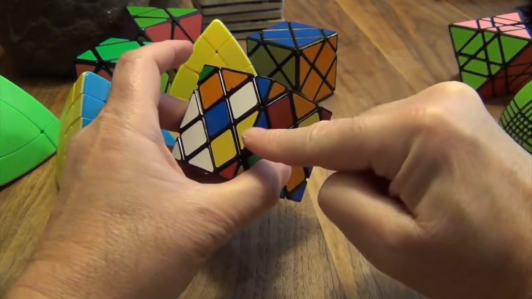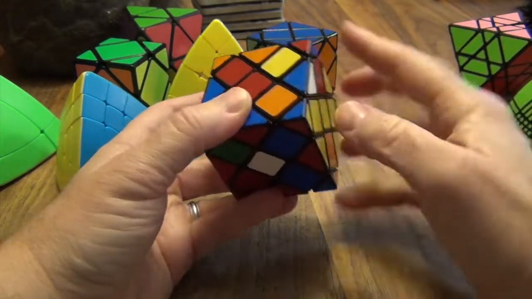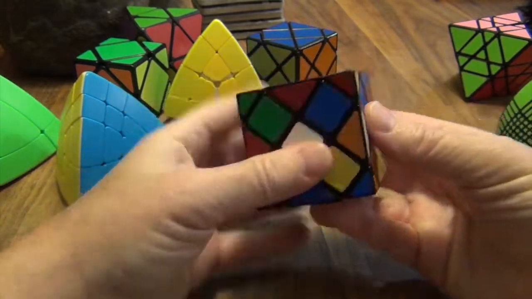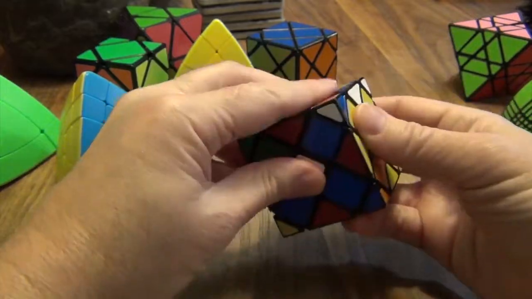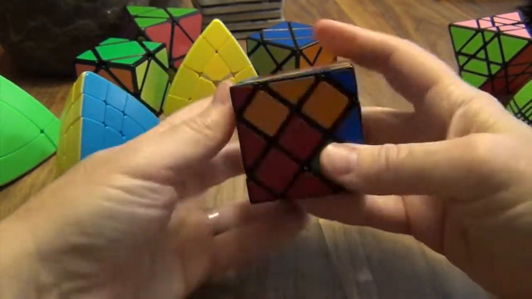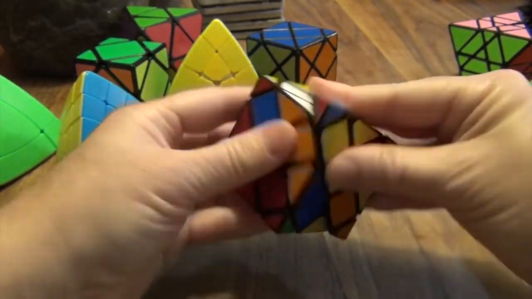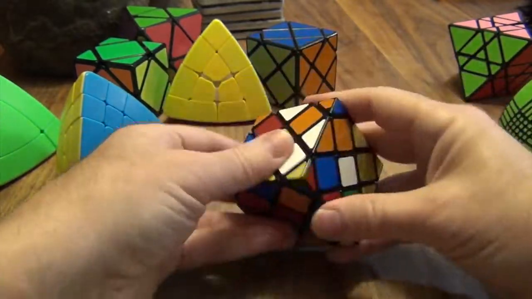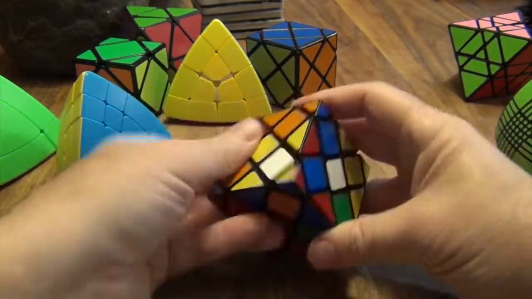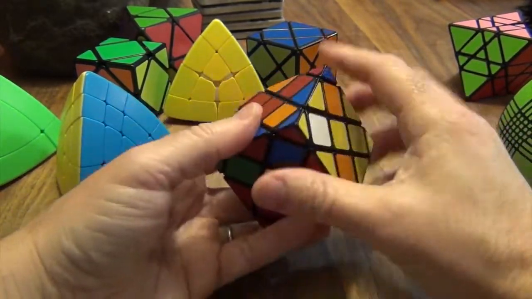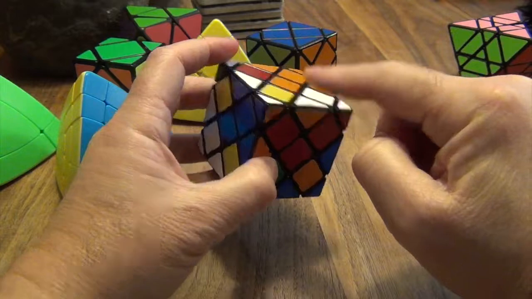This will go 1, 2, be where it needs to be. So down, down, down, up, and up, down, up, up. Do it again. Down, down, down, up, and up, down, up, up. Okay, so all these are in, and these are in.